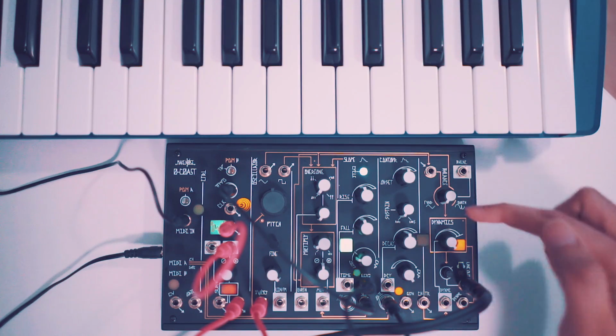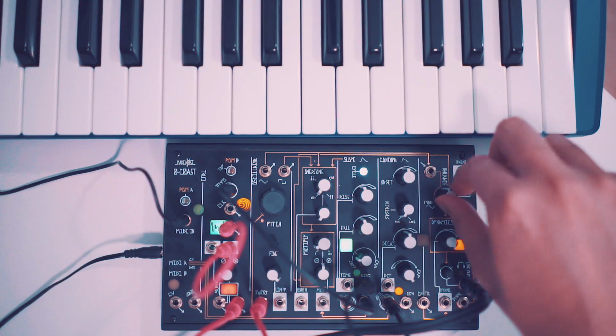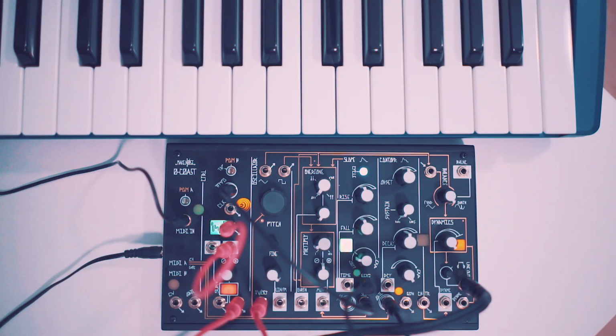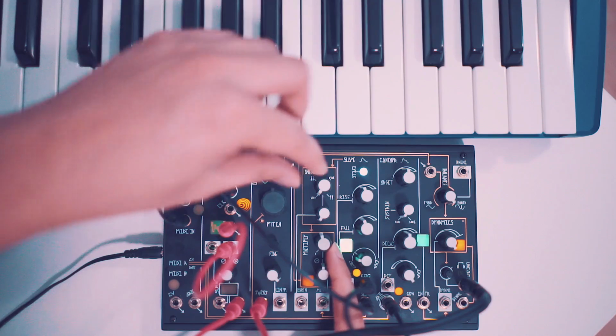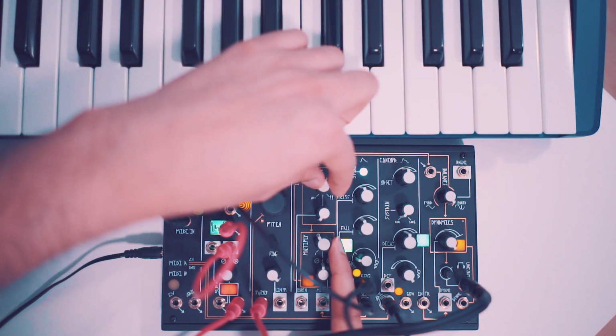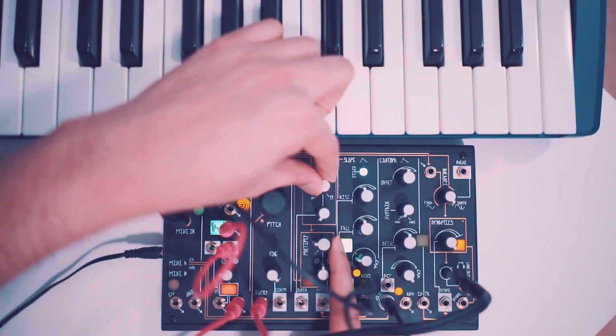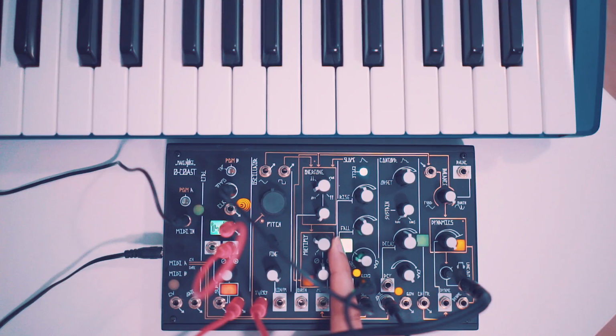Now of course we don't have to use the pure triangle sound. We can switch over to the overtone section, and now we can play with the multiply or the overtones itself to create a more rich tone. With this attenuator here, I can make the slope modulate the multiply as well. And now we're getting a really wacky sound.